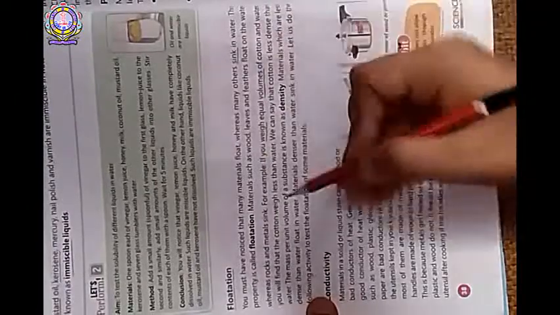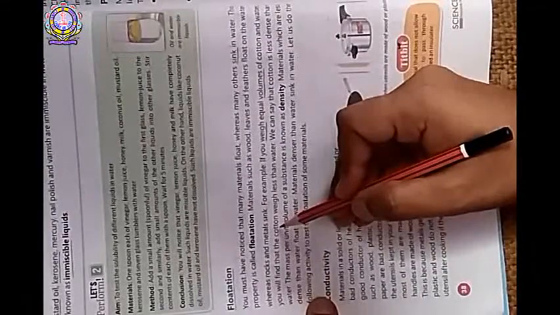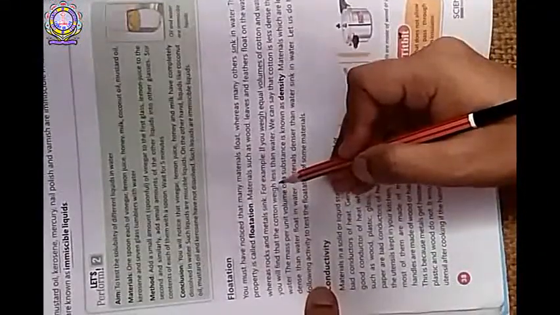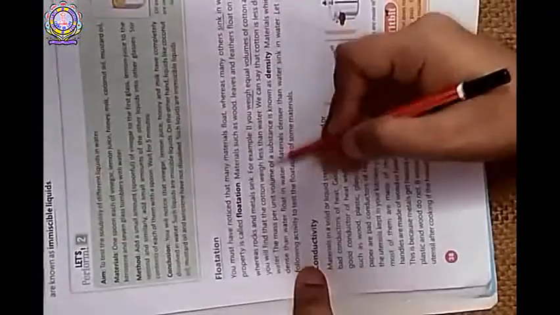For example, if you weigh equal volumes of cotton and water, you will find that cotton weighs less than water. We can say that cotton is less dense than water.